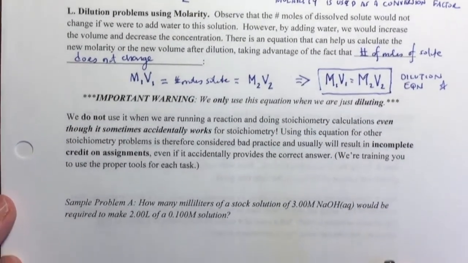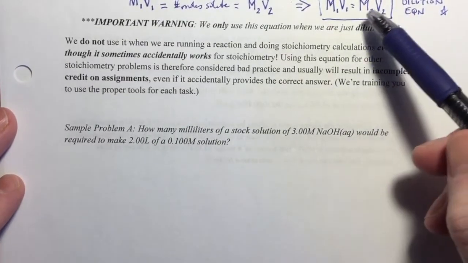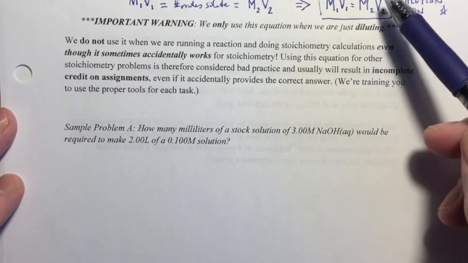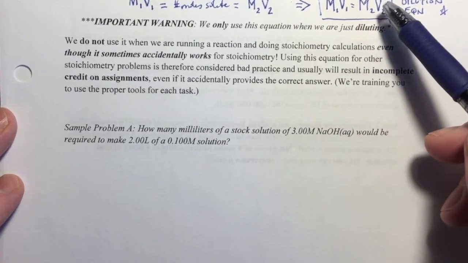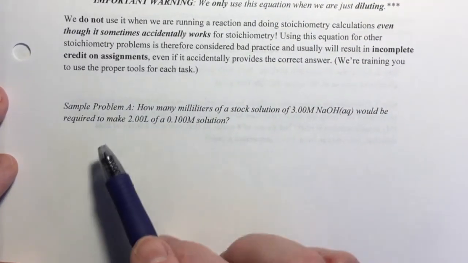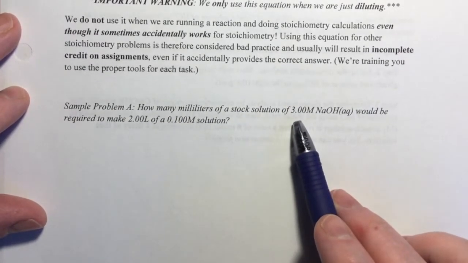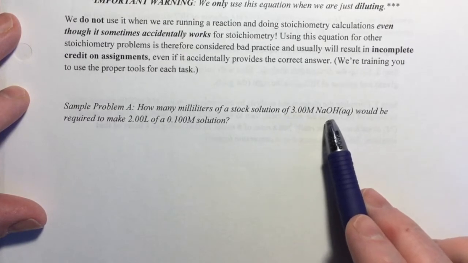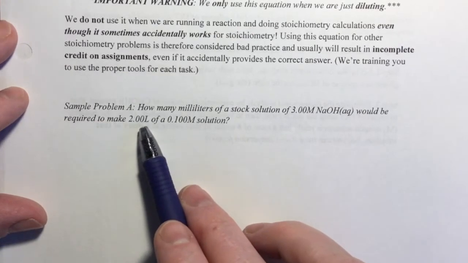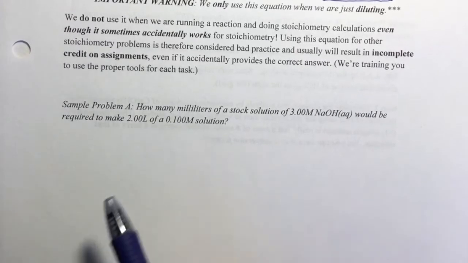So, let's do a dilution problem here. You have the general equation for dilution, M1V1, initial molarity times initial volume, equals final molarity after dilution times the final volume after dilution. So we've got a sample problem here. How many milliliters of a stock solution of 3.00 molar sodium hydroxide solution would be required to make 2.00 liters of a 0.100 molar solution?